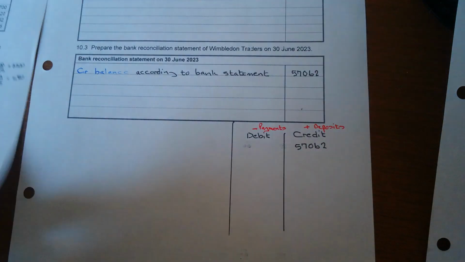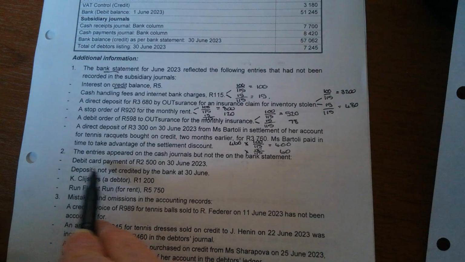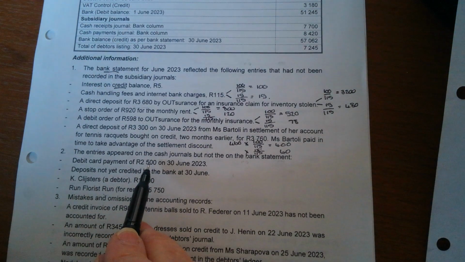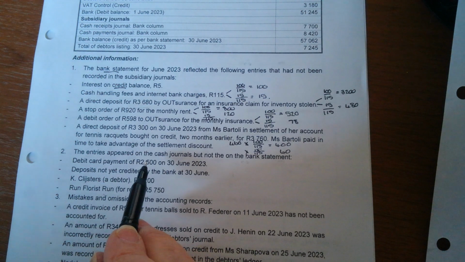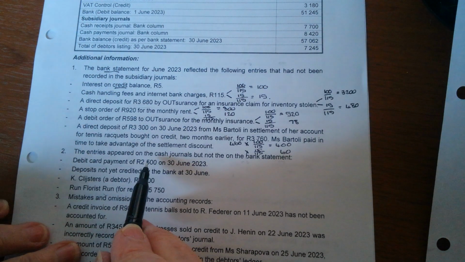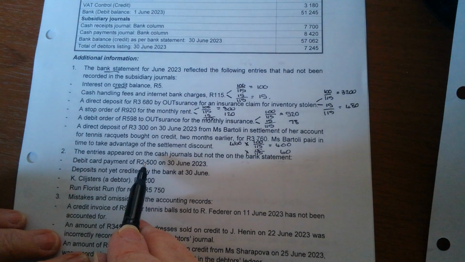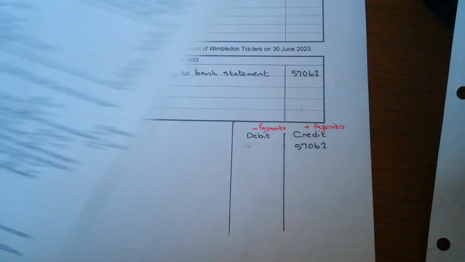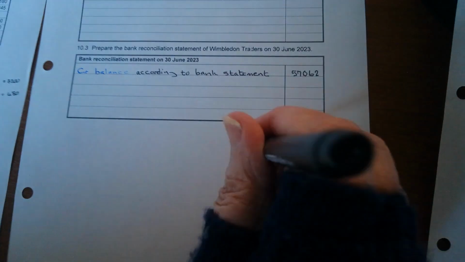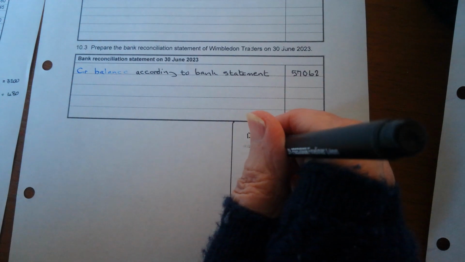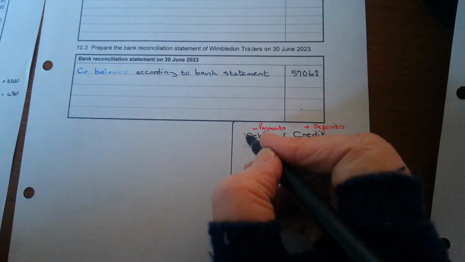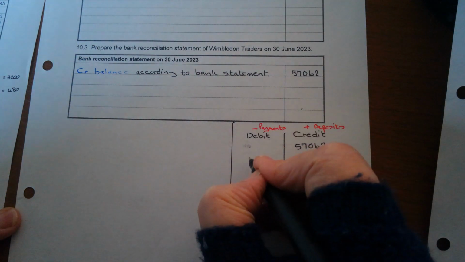So the first one is a debit card payment of 2,500. If there's a debit card payment, it means in our books it will go on the credit side of the bank, and in their books it will go on the debit side. So I will indicate the 2,500 on the debit side.